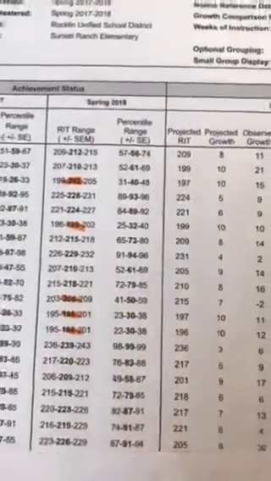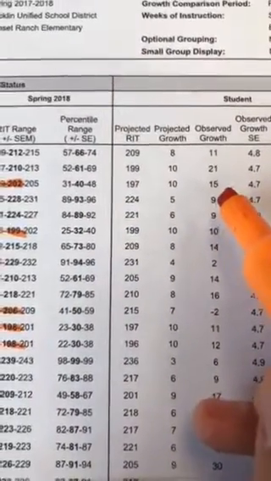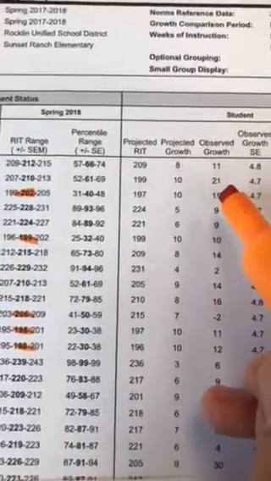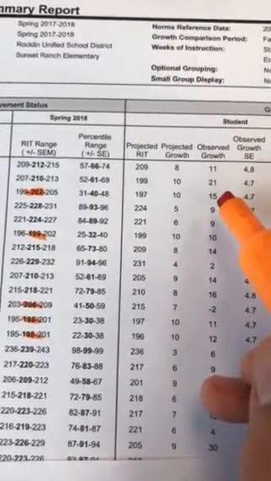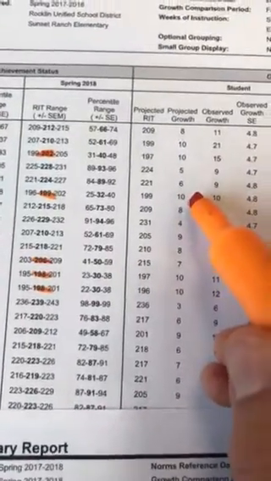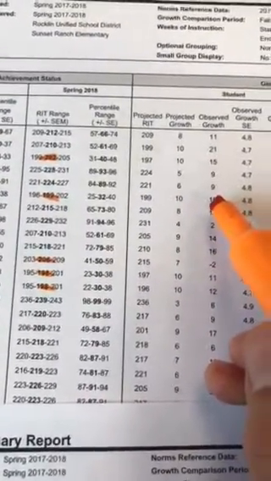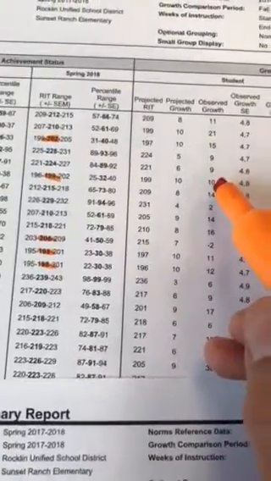So this kid is 202, right? But I see that they've actually made great growth from 10 to 15. So I'm not as concerned about that, and they're going to continue the current program because they're making really good progress. Down here I have a 199, but they've made 10 growth throughout this year, so they already met their growth goal. Again, not quite there, but making good growth.